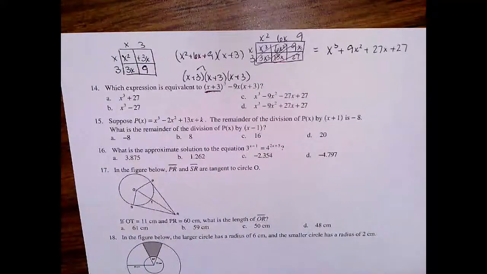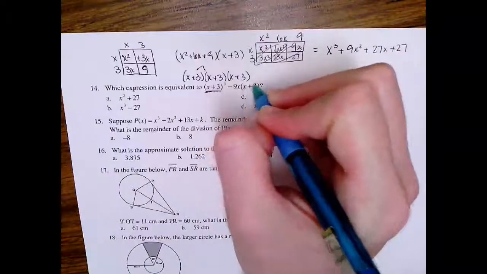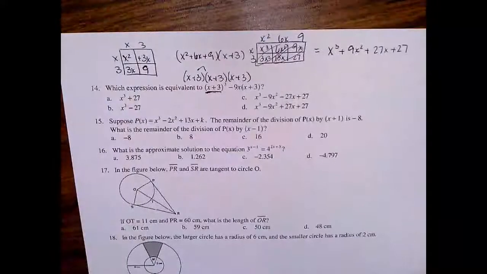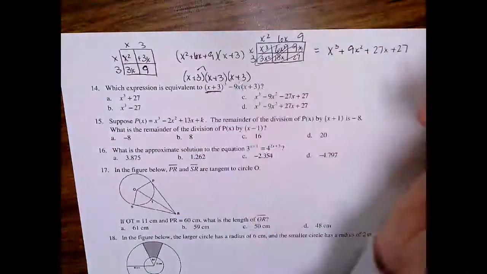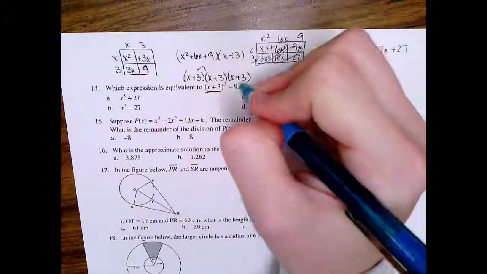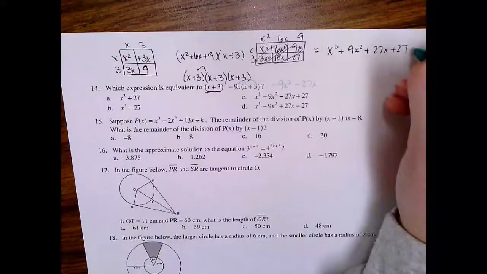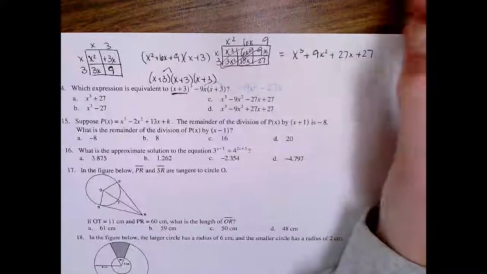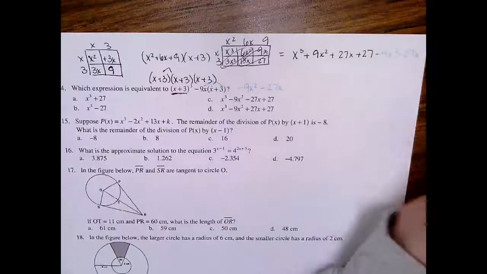Second expression, negative 9x times (x + 3). Negative 9x is going to be distributed to both parts. Don't forget about your negative sign. Don't drop it. So negative 9x times x means minus 9x squared. Negative 9x times 3 means minus 27x. So that's going to get tacked on at the end of this really long polynomial I just made. Negative 9x squared minus 27x.